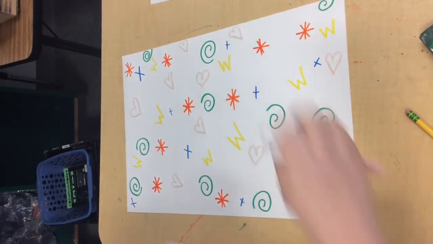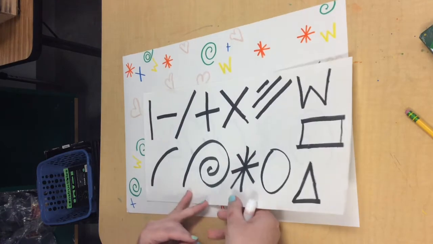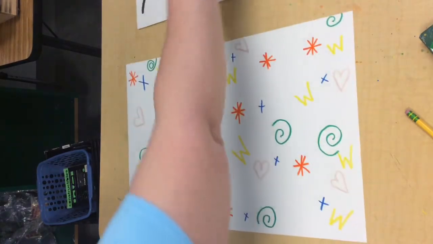What do you guys think? Let's pick a line. Let's do some vertical lines.